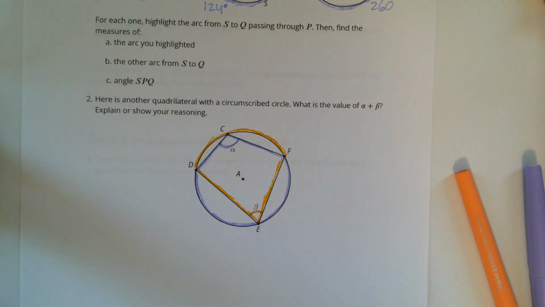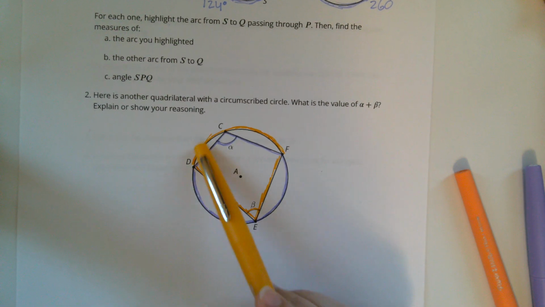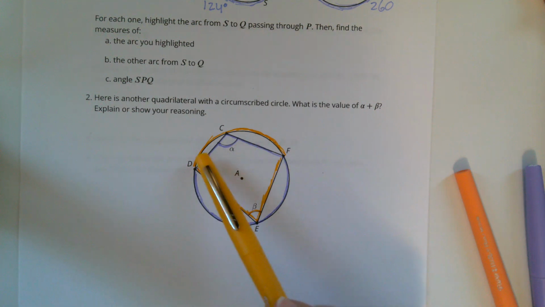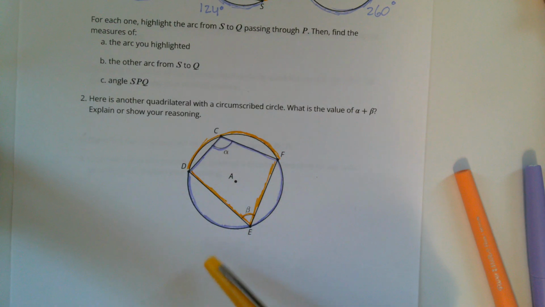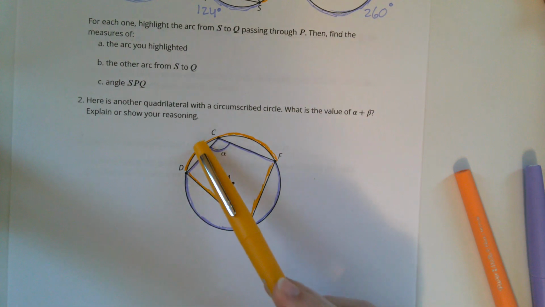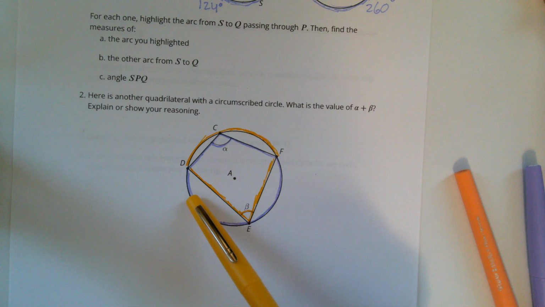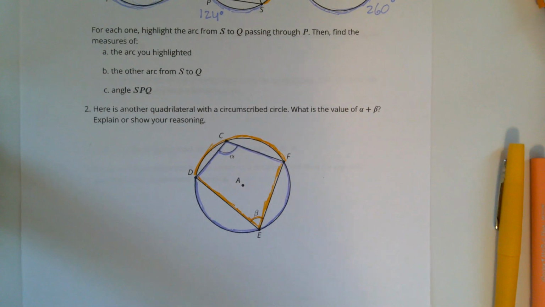So let's think about the fact that these two arcs in the circle make up the whole circle together. This arc plus this arc is the whole circle. In other words, the measure of this arc plus the measure of this arc is 360 degrees. Let's start writing this down.